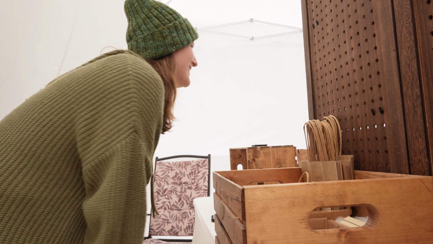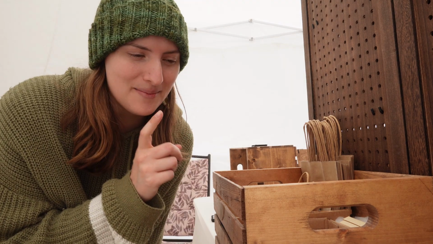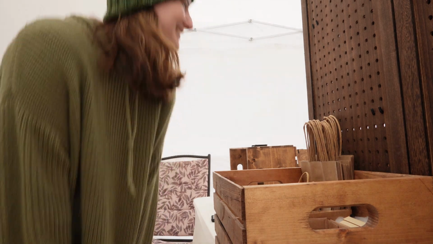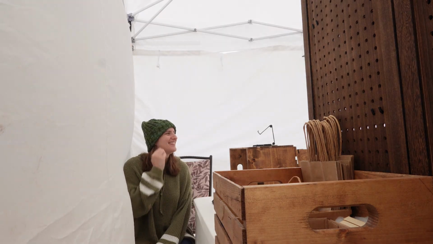But I'm hoping it'll be a good day. I at least have the vines up. I don't have my stained glass sign up, because I was worried the wind would blow it. But I'm excited.